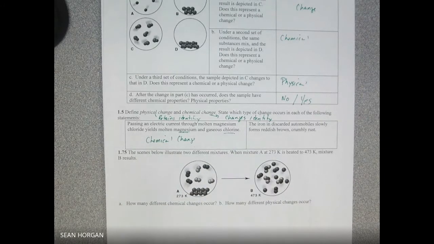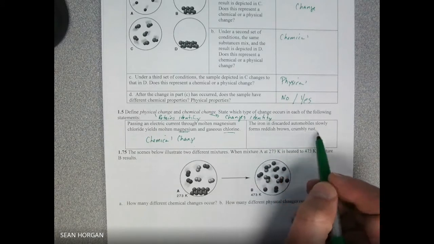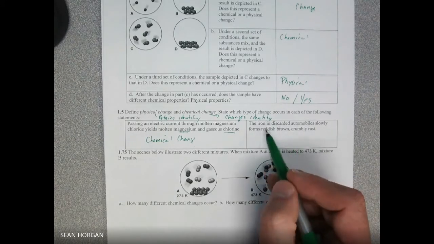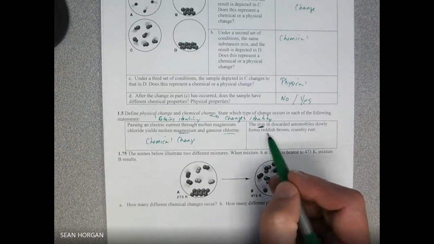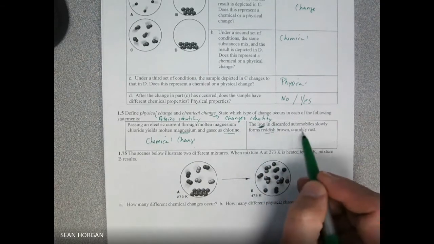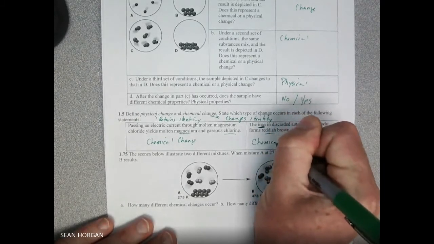So it's separated. The iron in a discarded automobile slowly forms a reddish brown crumbly crust. Okay, so it's going to a different color. So it's going from, let's say, iron, which is gray, into reddish brown. Iron is flexible. Crumbly is definitely not flexible. So we'll say this one also is a chemical change.